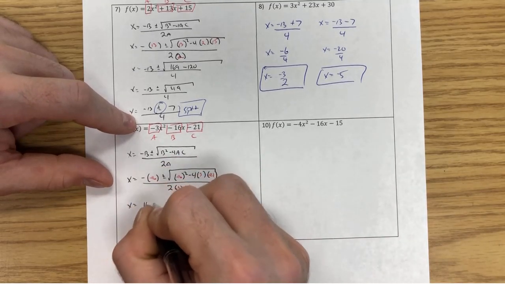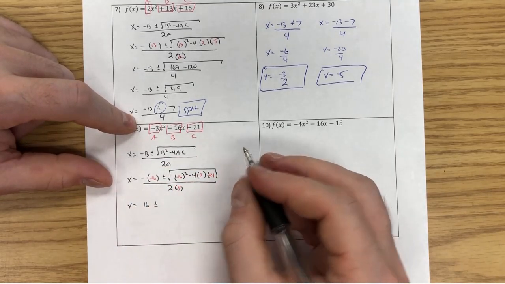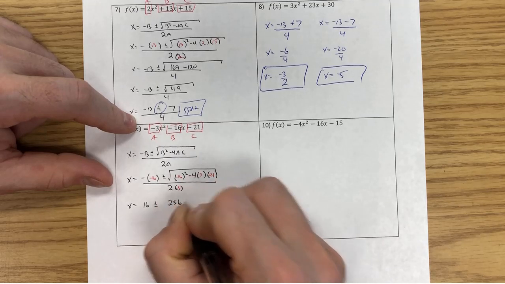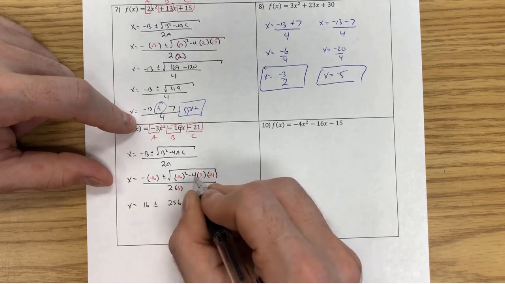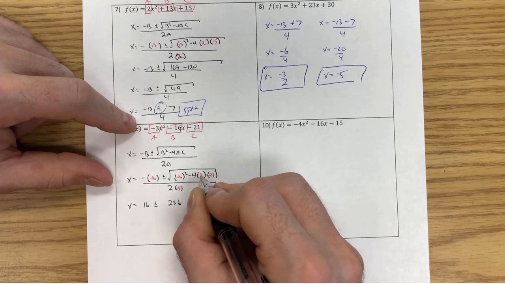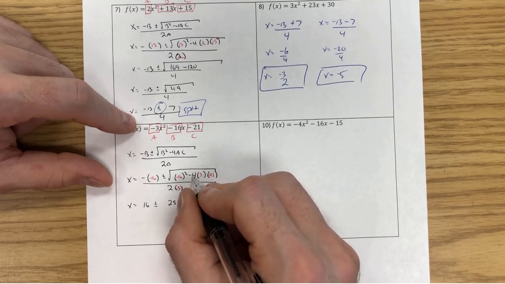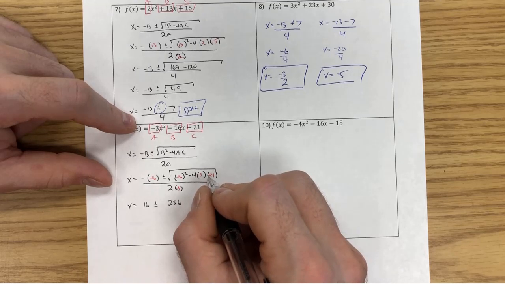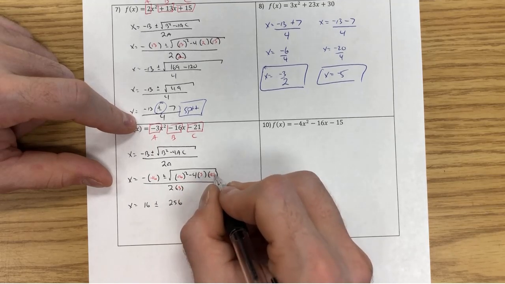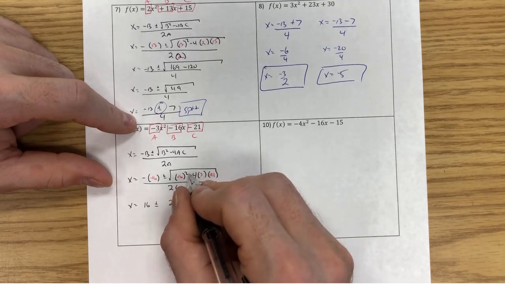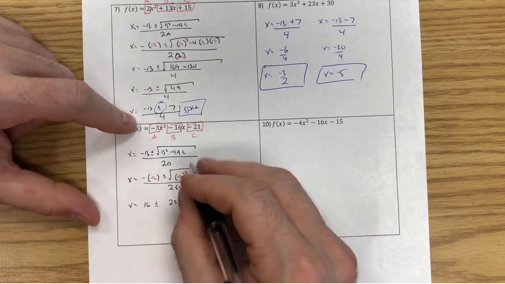So I get a positive 16 plus or minus, let's see that, I think that's 256. Okay, so 3 times 21 is 63. That's a positive 63. 4 times 60 is 240. 4 times 3 is 12. 240 and 12 make 252.